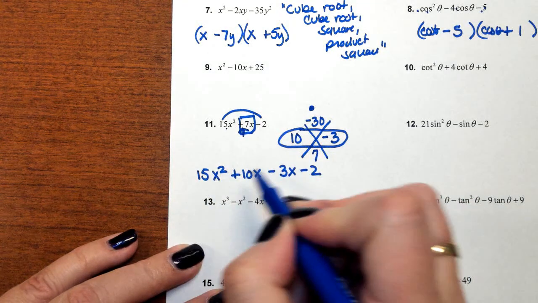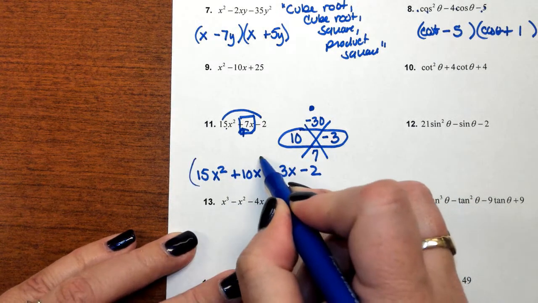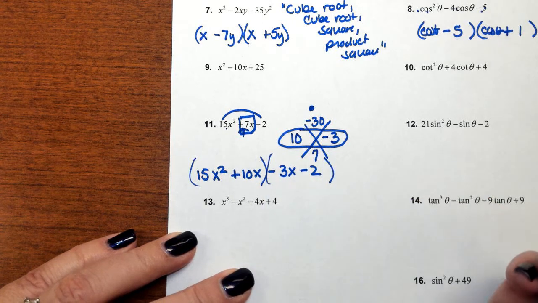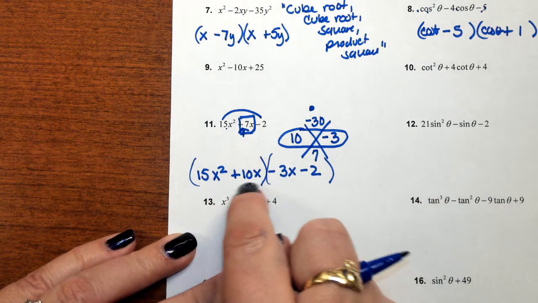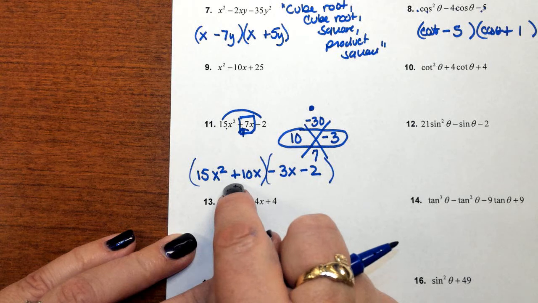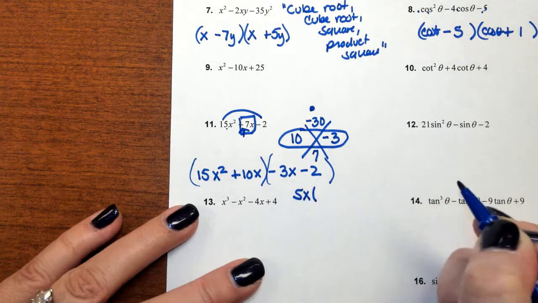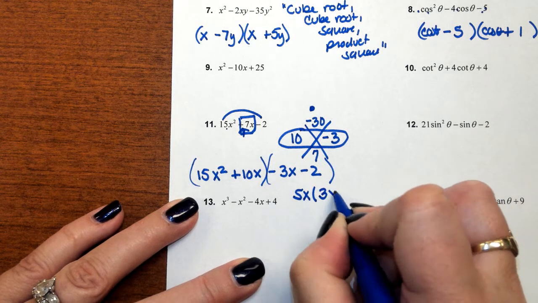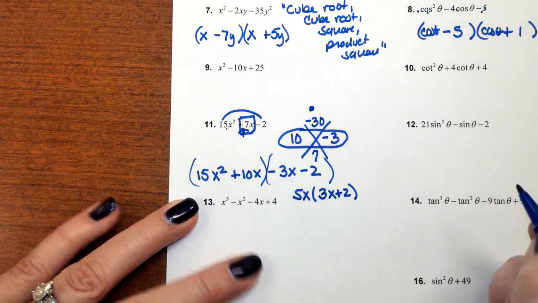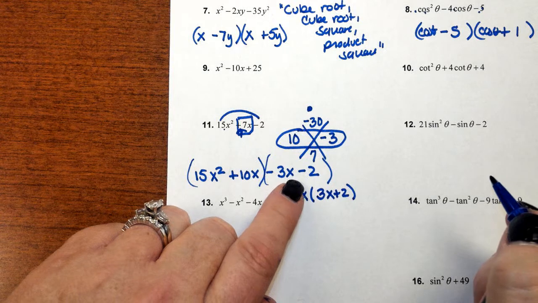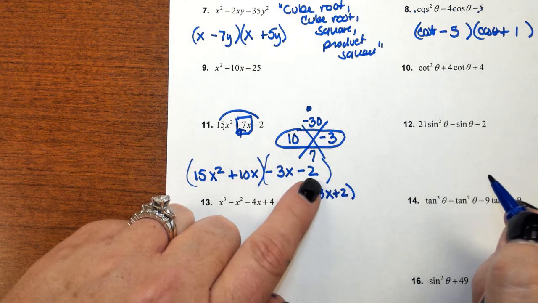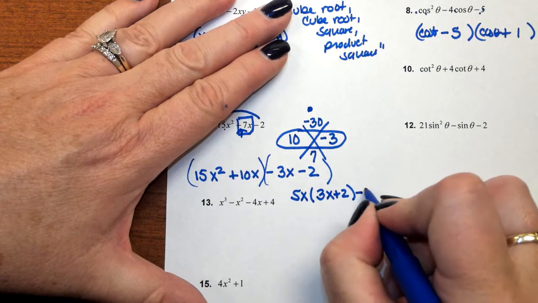Now you do factoring by grouping. Parentheses around the first two, parentheses around the last two terms. Now you do GCF out of your first set of parentheses. The GCF you can pull out here is going to be a 5x. And that's going to leave me with a 3x plus 2. Look at your second set of parentheses. You already have the 3x and the 2, no common factors, but you can factor out a minus 1.